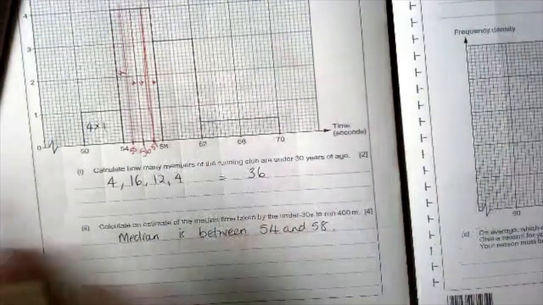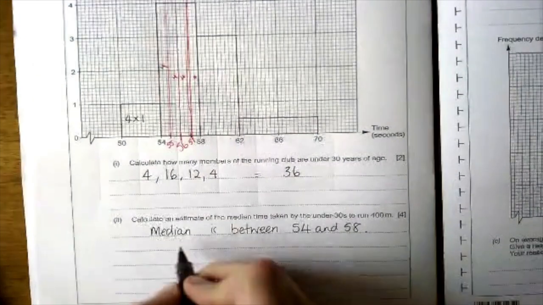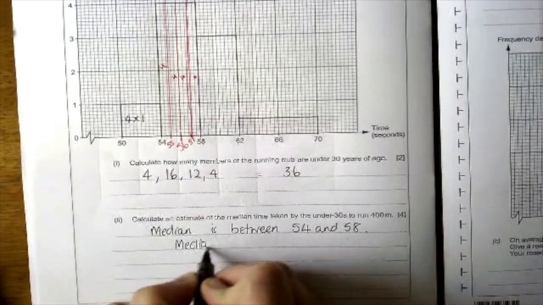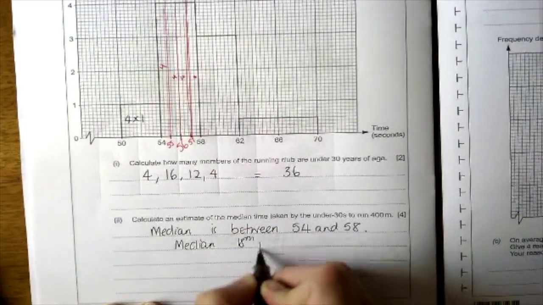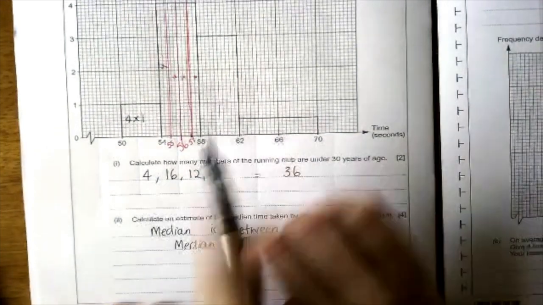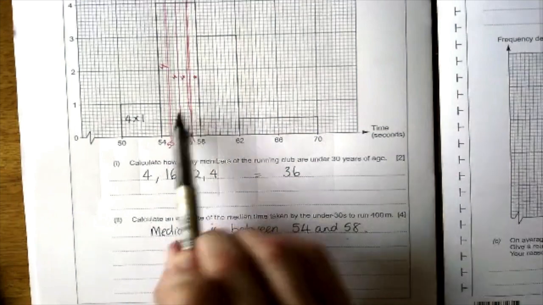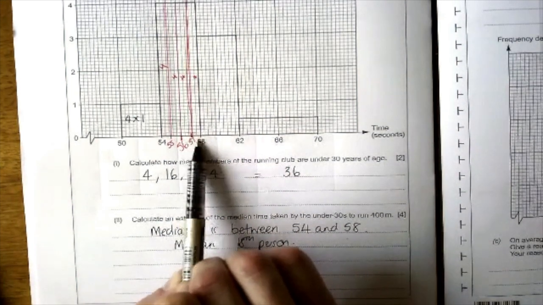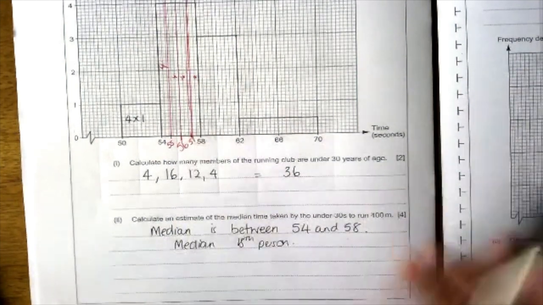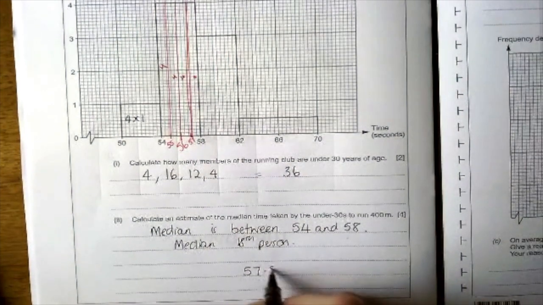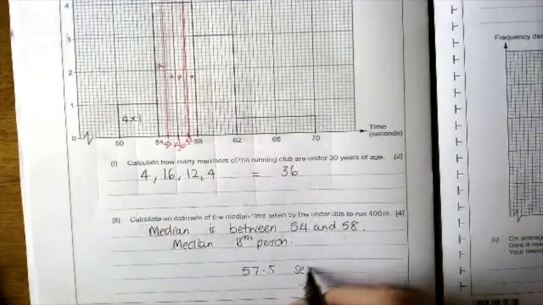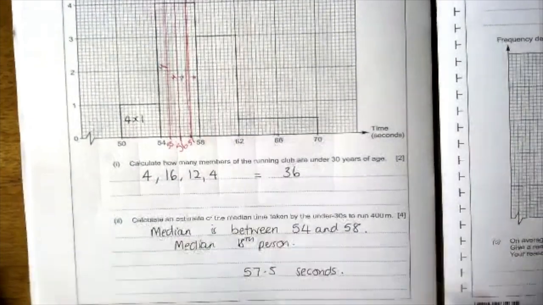However, I want to know the 18th person, the median. If I count along, I've got 4, 8, 12, 16. So the 18th person is going to come in between 57 and 58. So it's 57.5 seconds.